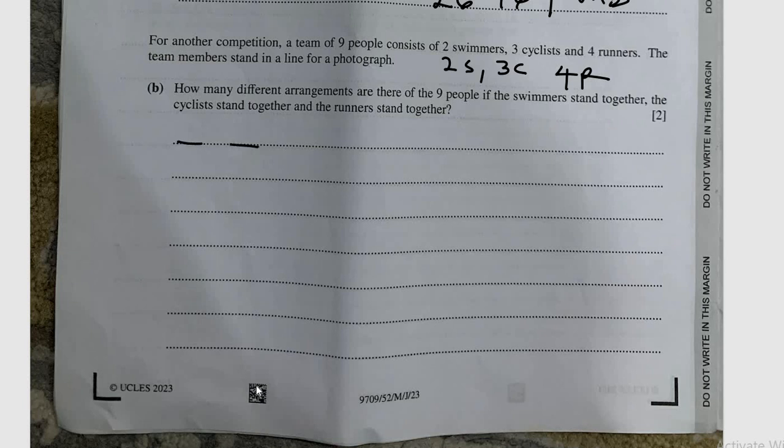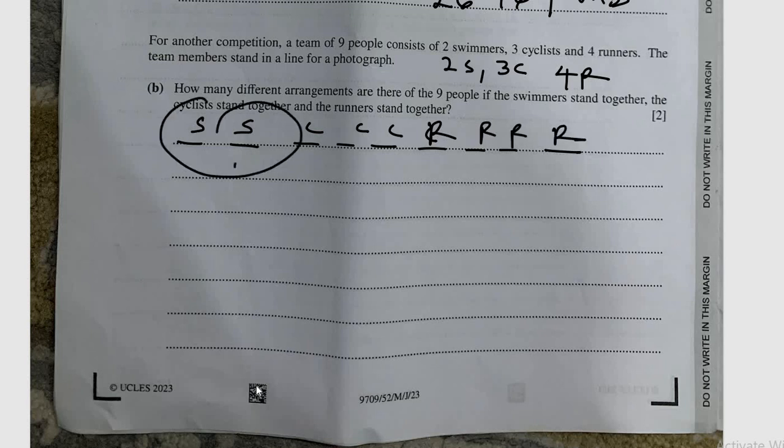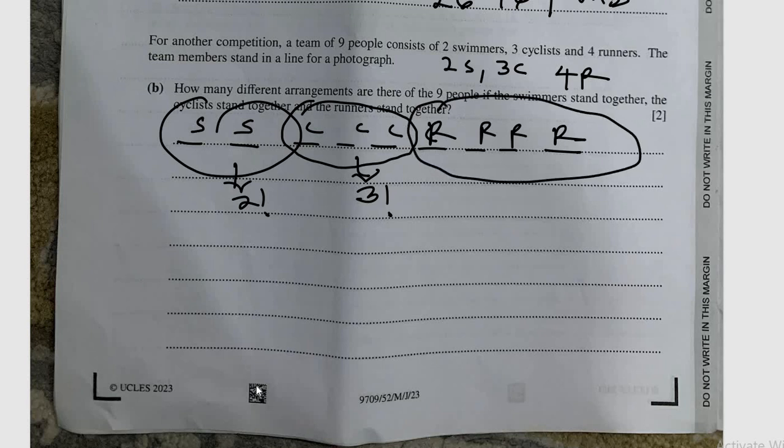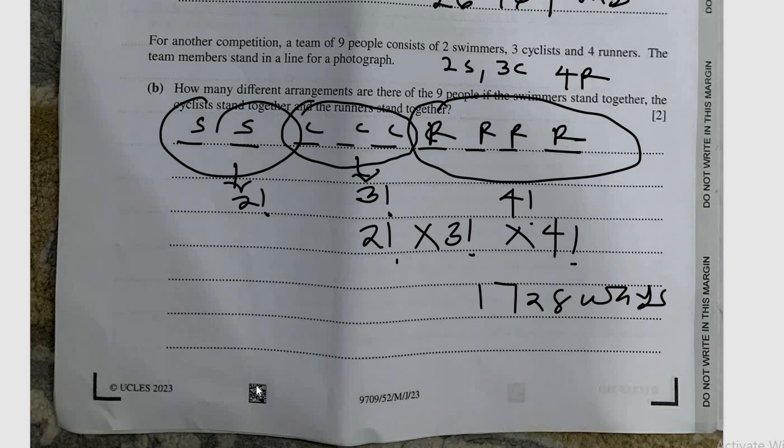Okay, 1, 2, 3, 4, 5, 6, 7, 8, 9. Swimmers will stand together. Cyclists stand together. Cyclists are how many? 3. Runners stand together. When these swimmers stand together, that's 2 factorial in arranging them. These people can be arranged in 3 different ways, 3 factorial. These people can be arranged in 4 different ways, 4 factorial. So the number of arrangements is 2 factorial times 3 factorial times 4 factorial. We have 1728 ways. That's it.